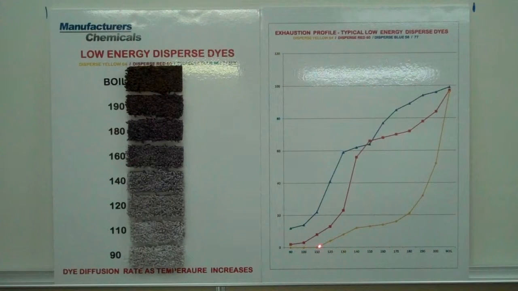And what you see is the yellow, of course, going on very slowly, and then as you approach these higher temperatures, you begin to see the uptake at a dramatic rate. The red begins lagging behind, but then goes on very quickly, levels off a little more, and then continues to exhaust as you approach an atmospheric boil. The blue is a little bit erratic, but it goes on much colder, and this is exactly what we see in this profile. And so now we have a fingerprint of these dyes to look at.